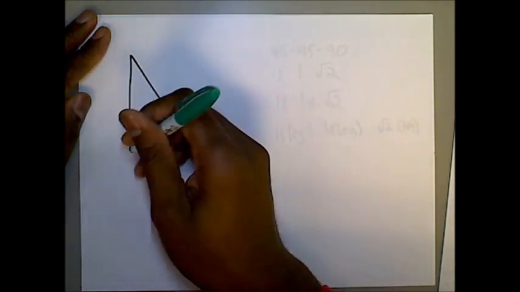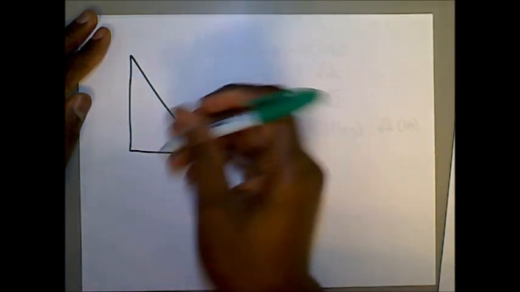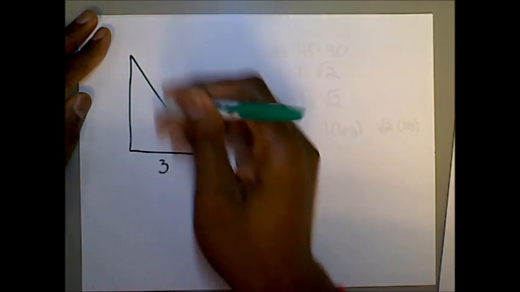Say, for example, I have a right triangle. This value right here is 3.